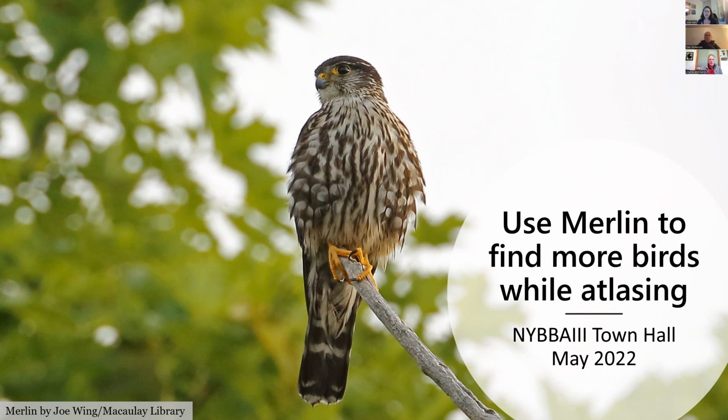So you can use the Merlin app to help you. It has a field guide. It has all the sound recordings in there. You can upload a photo to it and it will ID the bird based on the photo. And it also now has sound ID. And that's the part that I really want to talk about. That's the really exciting new thing.